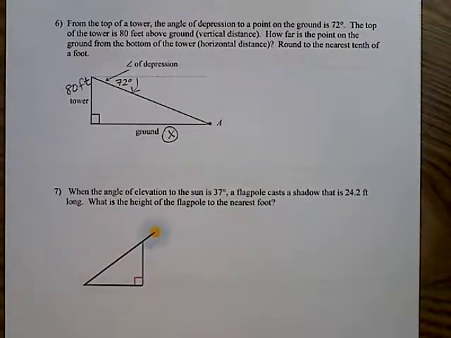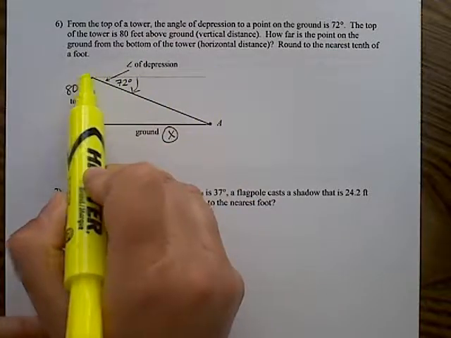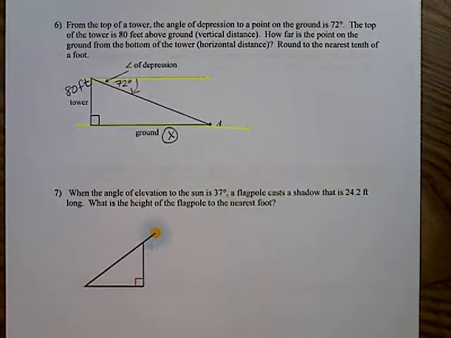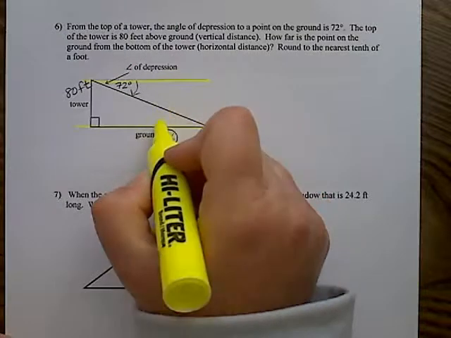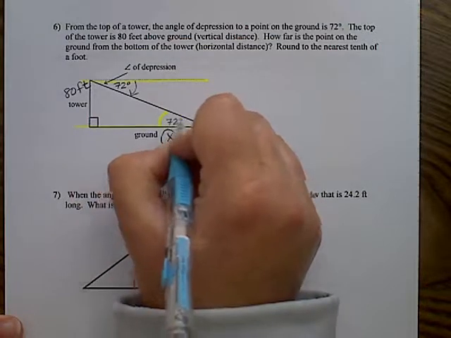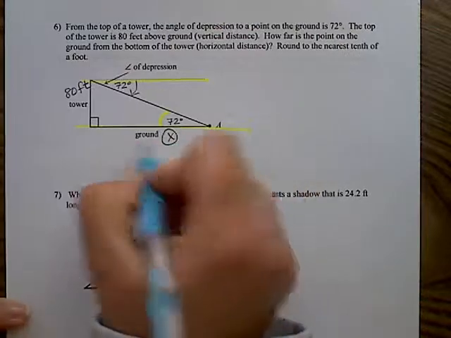So here's a rule of thumb that we use. Our line of sight, this dotted line here, and the ground are parallel to one another. So if we have parallel lines cut by a transversal, what is the measure of this highlighted angle in here? That's right. It's 72 degrees because alternate interior angles are congruent. And now we can use this to solve for x.